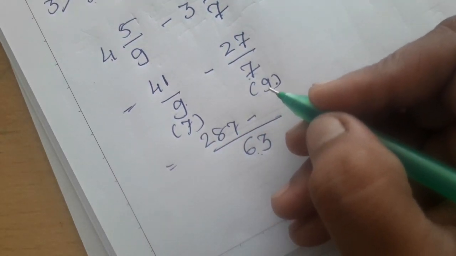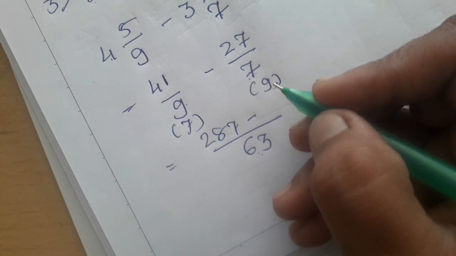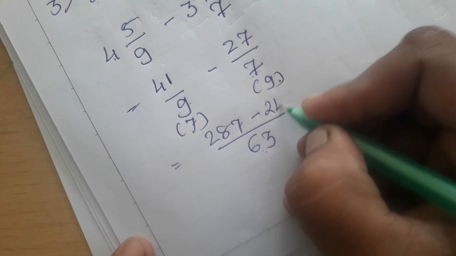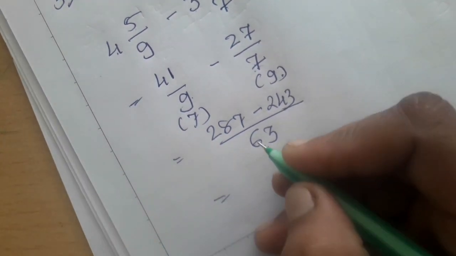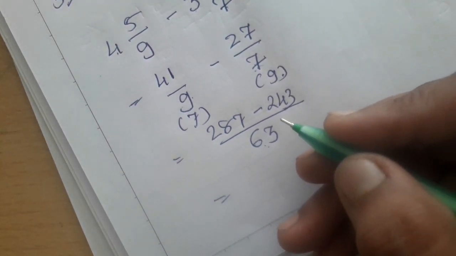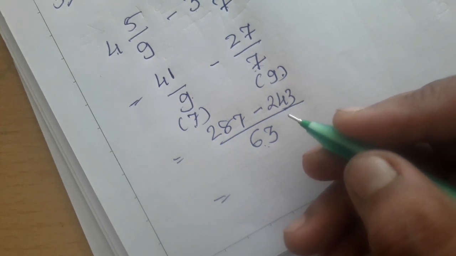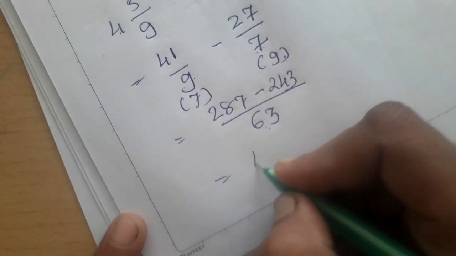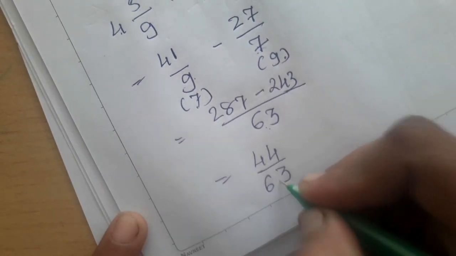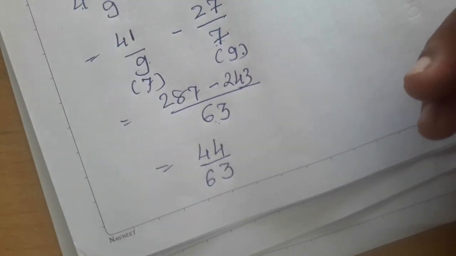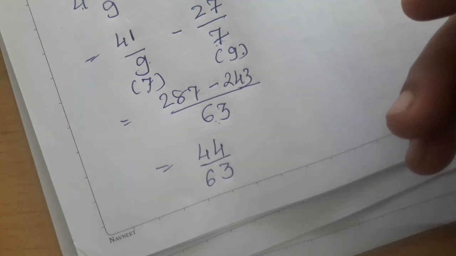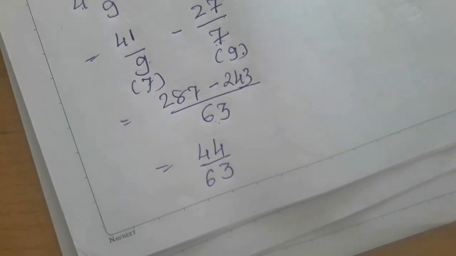Now here you have 27 into 9, that is 243. Fine. And now what is left out? That is 287 minus 243. So what is your answer? 44. Right? So write here 44 upon 63. You have to think whether it is possible to reduce. If not, this remains the answer. So for this it's not possible. So here this becomes your answer.